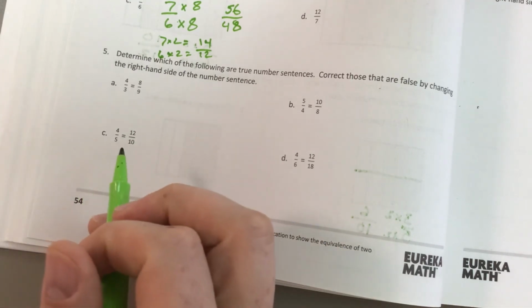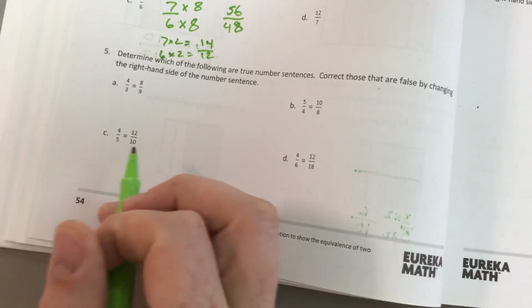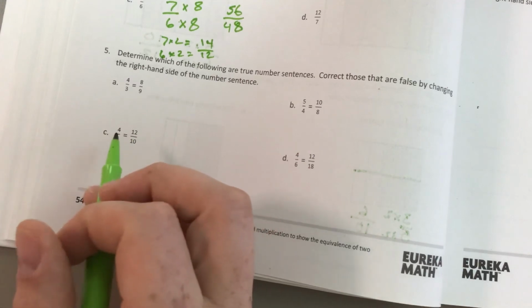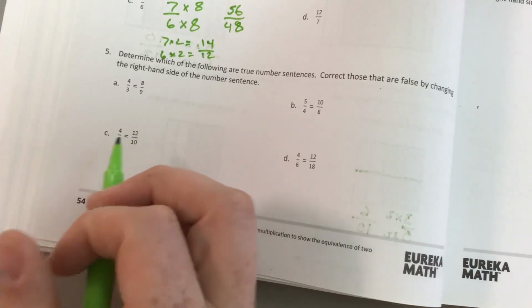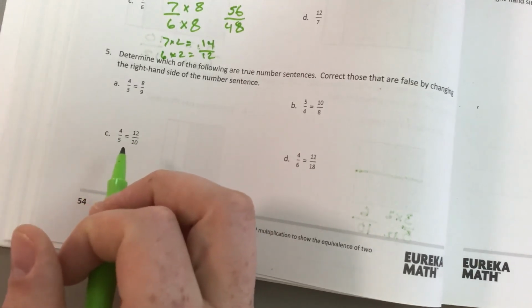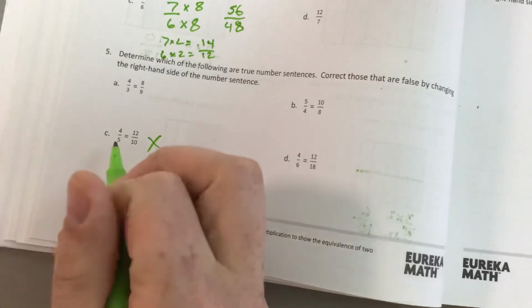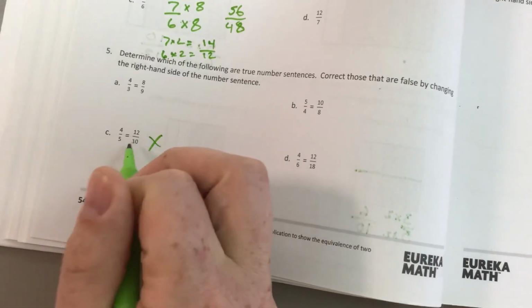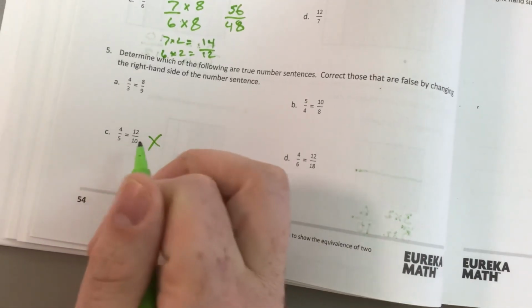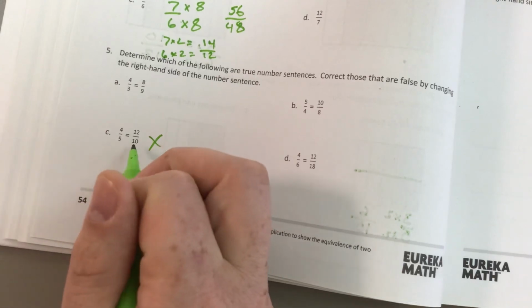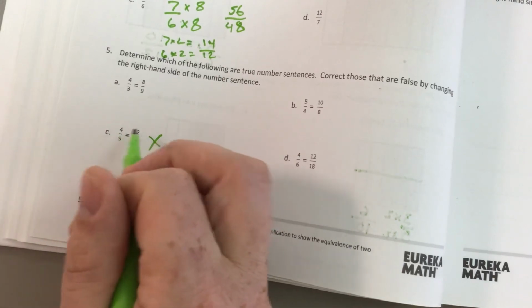And the last one, by doing multiplication, you're going to check to see if they're correct. So you'll take one of them, for instance, this 4/5 to 12/10. Well, 4 times 3 gets us to 12. 5 times 3 does not equal 10. So this one would be not correct. Because it would either have to be 4 to 12 times 3, 5 to 15, or it would have to be 5 to 10 by times 2, so this 4 would be 8.